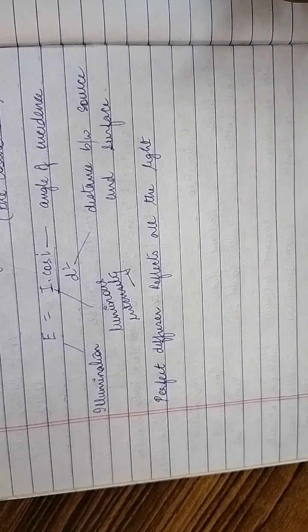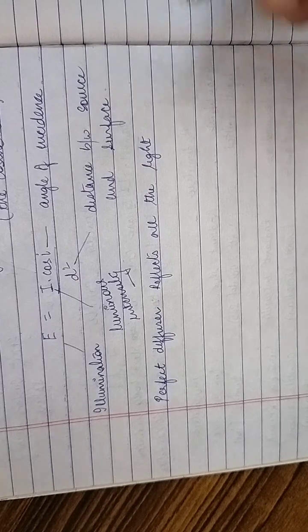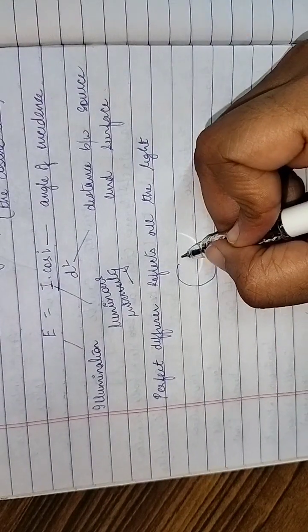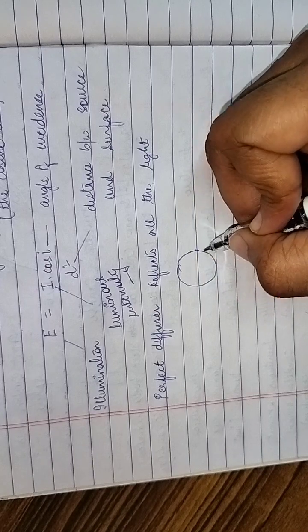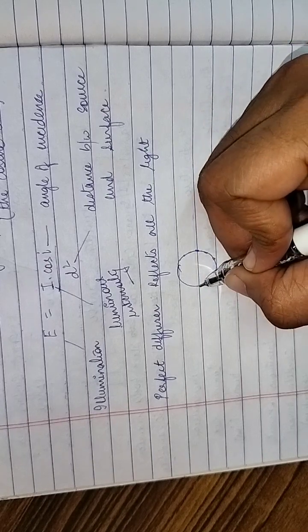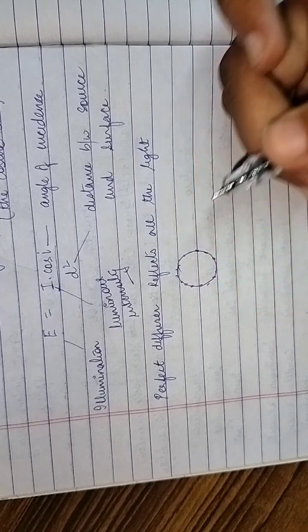Each reflecting point on such a surface behaves as a point source of light, because it emits light in all directions. So this is a perfect diffuser.